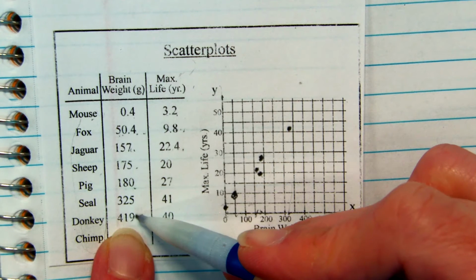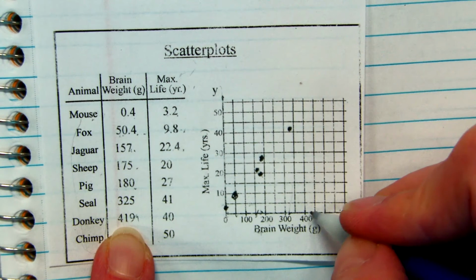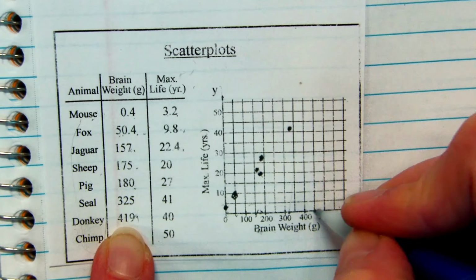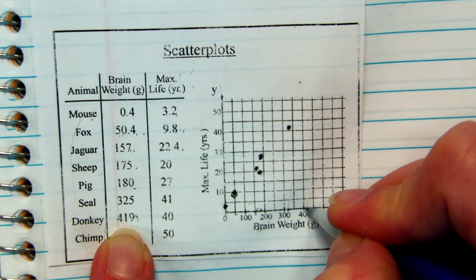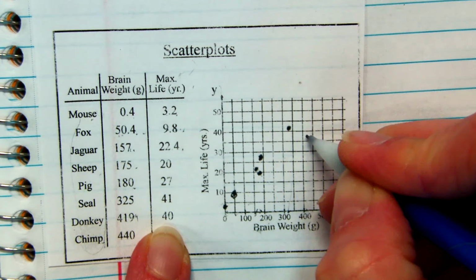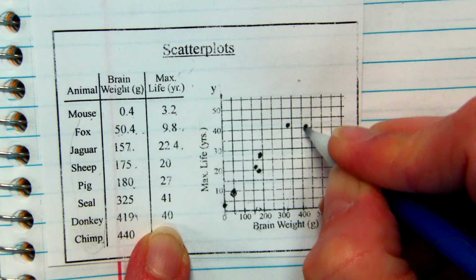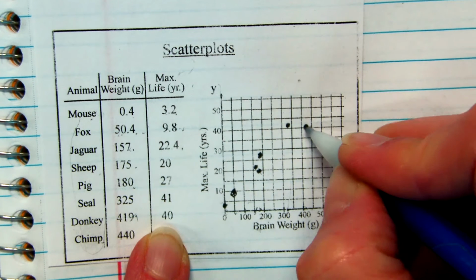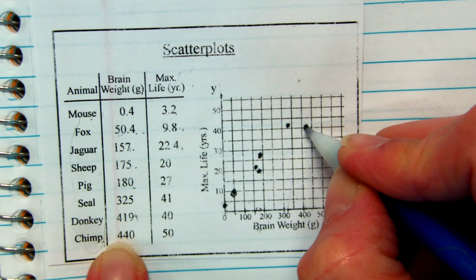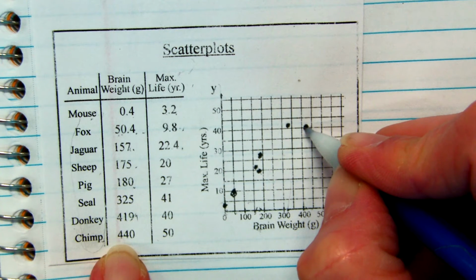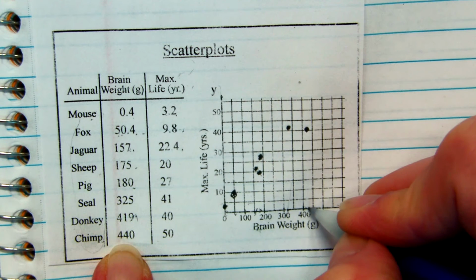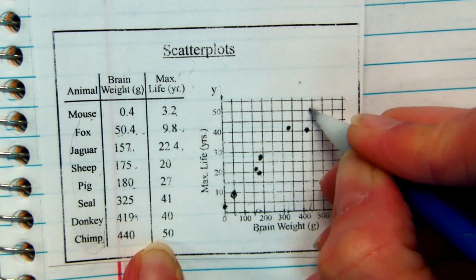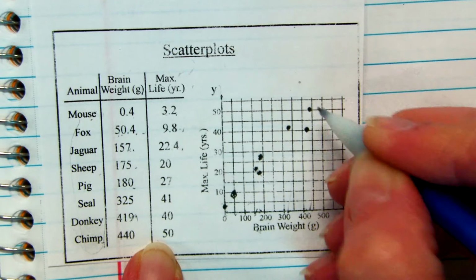So the donkey is 419 grams. If this is 400, that's 450. It's going to be a little bit less than halfway between 400 and 450, and then it goes up to 40. It somewhat makes a straight line when you're finished. It's not a perfect straight line, but it's going to show you a definite trend. And then for the chimp, we've got 440, which is a little less than 450, and then go up to 50.